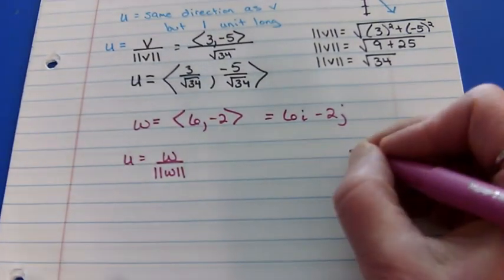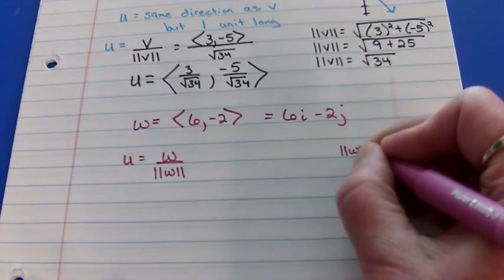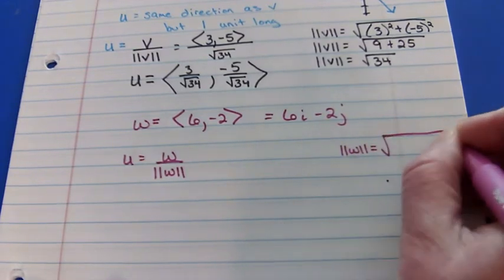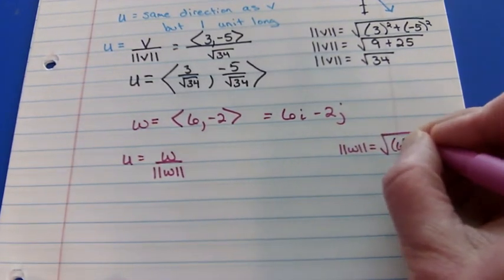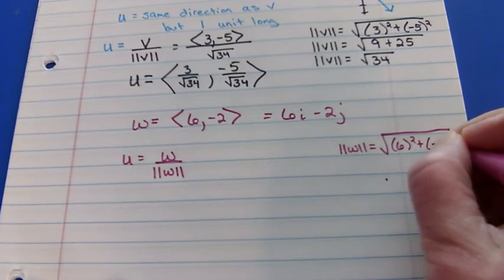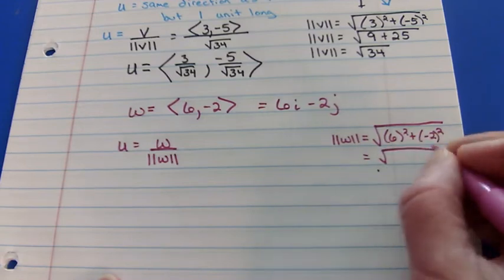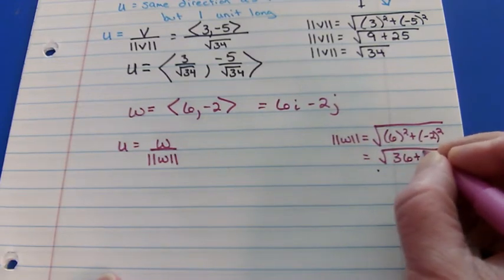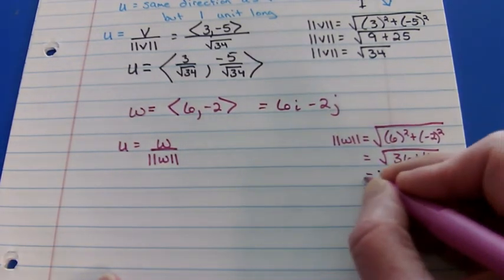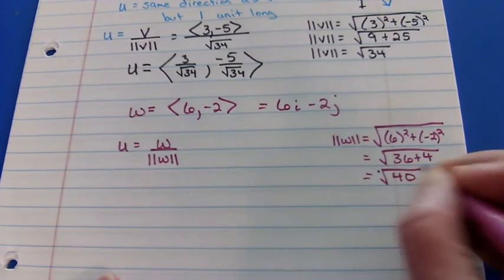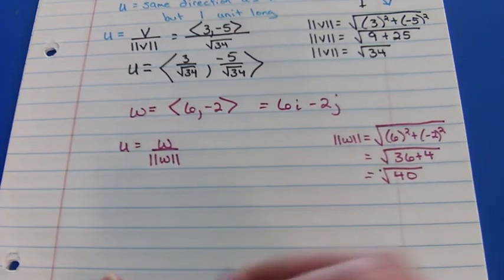So I'm going to come off to the side and find the magnitude of w. 6 squared plus negative 2 squared. That's 36 plus 4. Square root of 40.